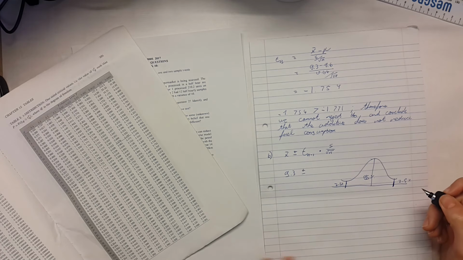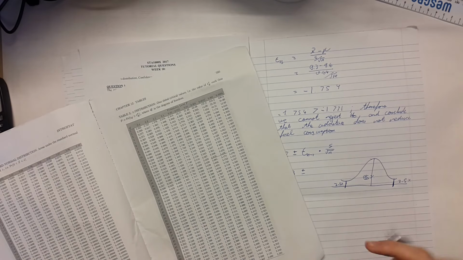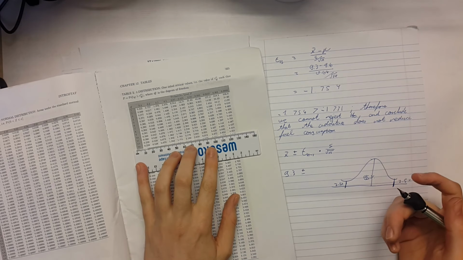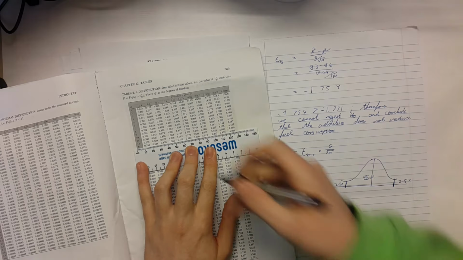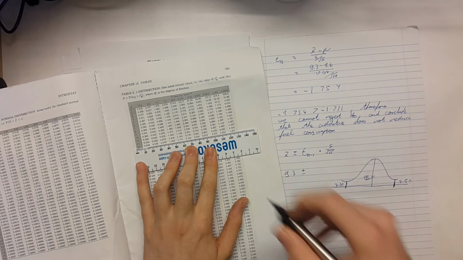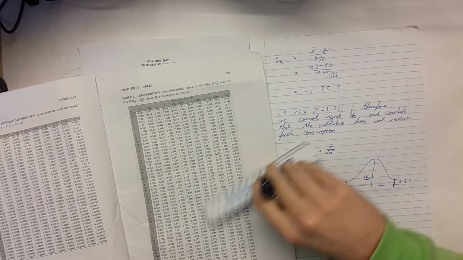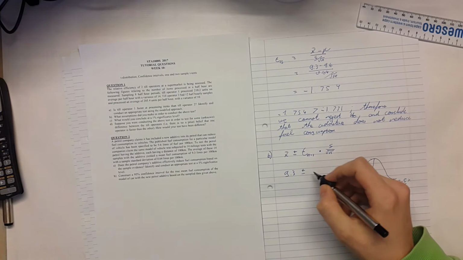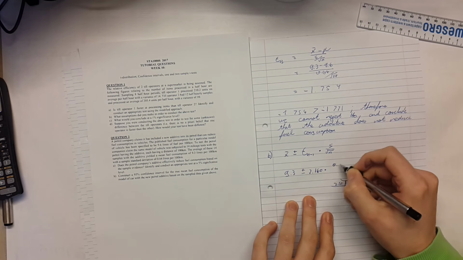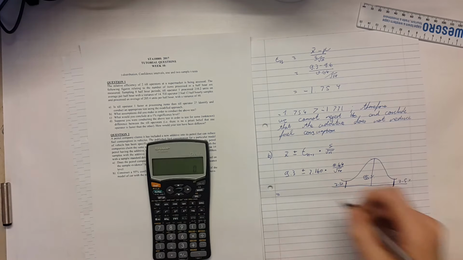Okay, and to do that, we remember our degrees of freedom, 13. We're going to be looking up the 2.5% value. And there we go. We've got 2.160. So we're going to have 2.160 times 0.64 over root 14. Okay, all from previous. It's nice and easy.